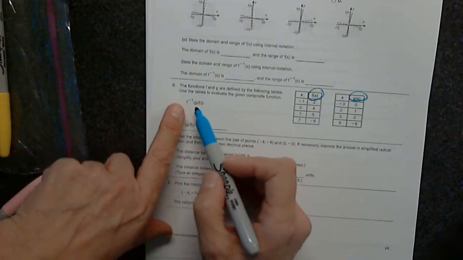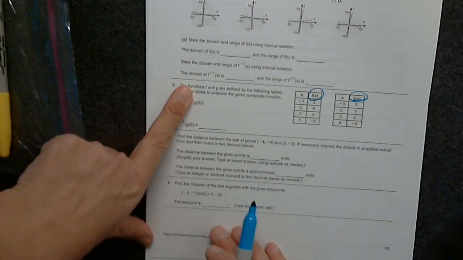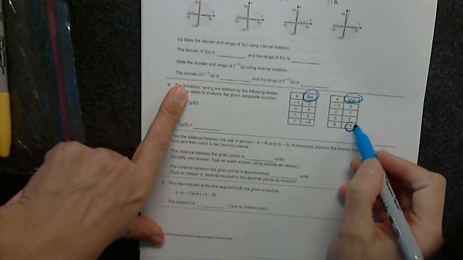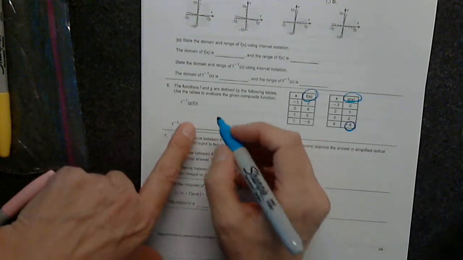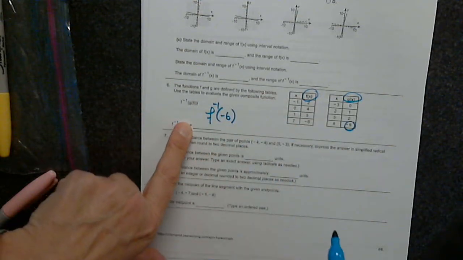Okay, so here we're asked to find f inverse of g of 8. Forget about that, just please give me g of 8. Do we agree that g of 8 is negative 6? Yes. So therefore, we are asked to find f inverse of negative 6.